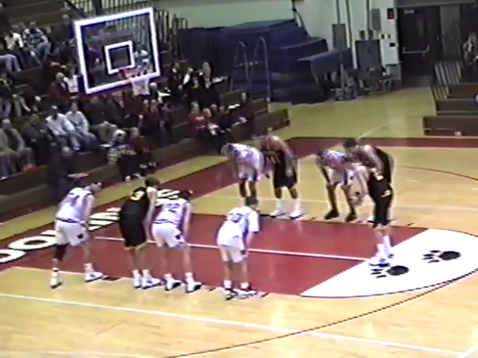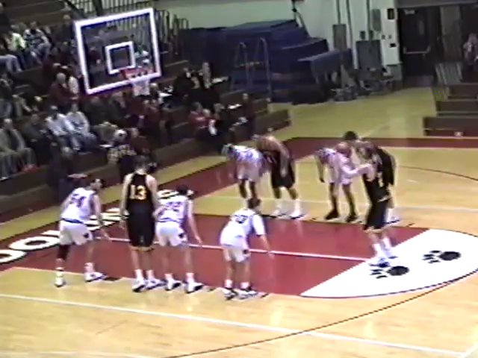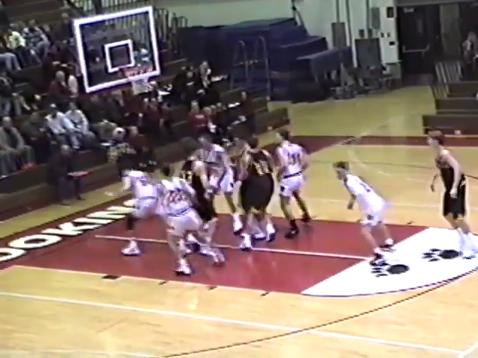Zeb Bartles is in for the Bobcats. Jeff Pitts is out. Zeb, a 6'3" junior. And that chant goes up from the Brookings student section across the way. Second free throw by Kyle Severide is good. He's 1 for 2. And that silences the air ball chant.